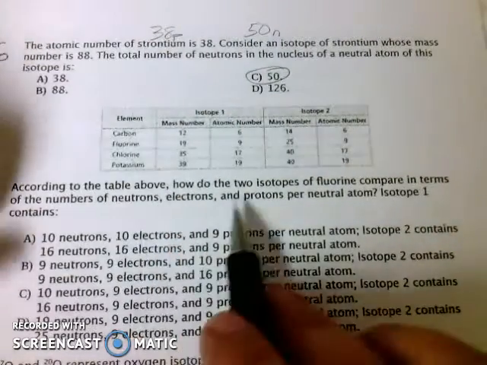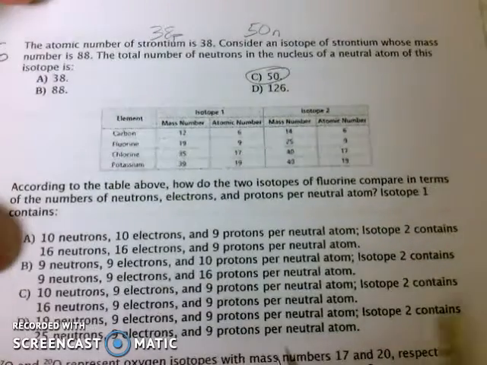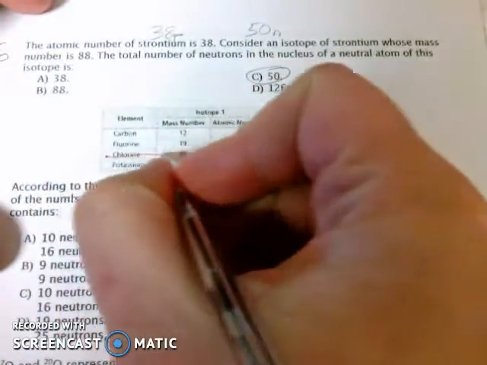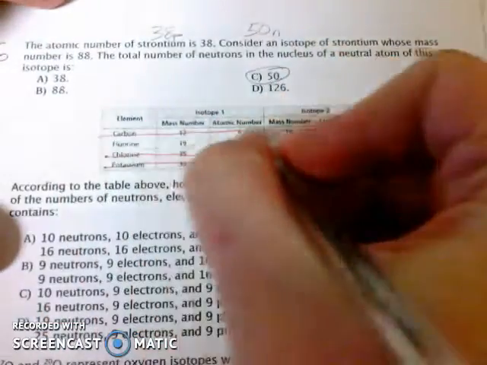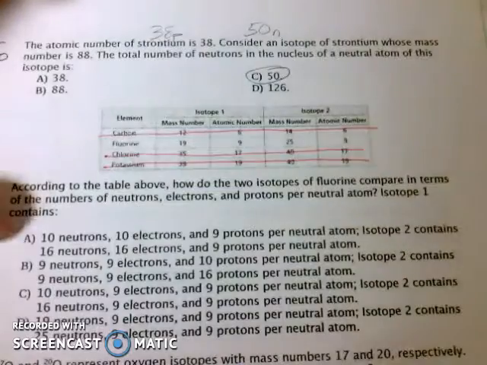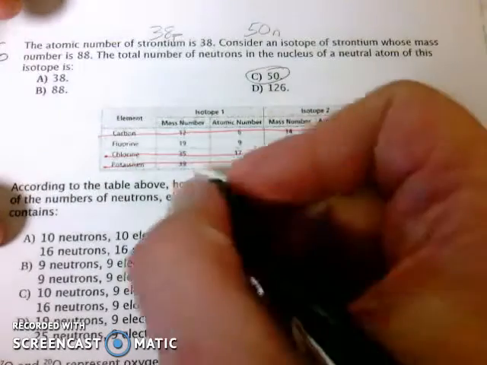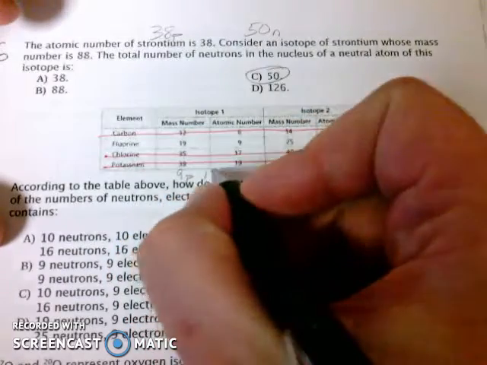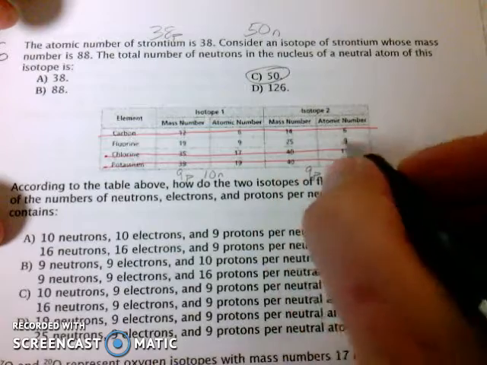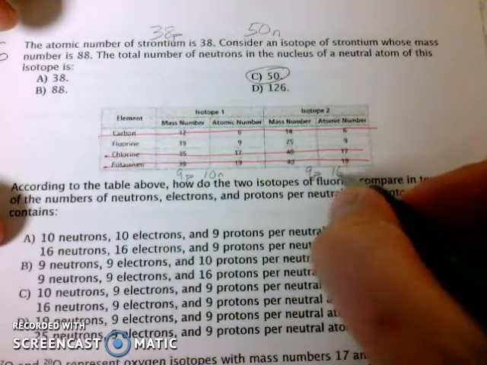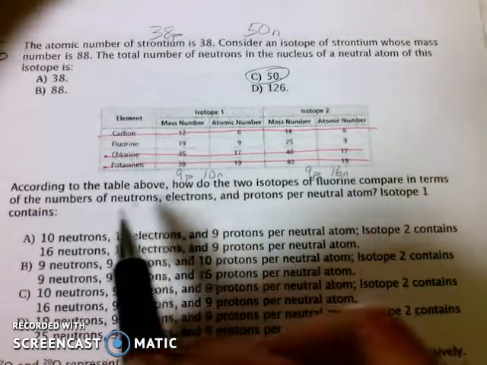All right, according to the table below, 2 isotopes of fluorine. Once again, let's pull out our red pen and cross out everything except the row that contains fluorine. So we'll cross out chlorine because it doesn't apply, cross out potassium, cross out carbon. We've got 9 protons. 19 minus 9 is 10 neutrons, so 9p, 10n. And over here we've got 9p, and 25 minus 9 is 16 neutrons. That's a lot.